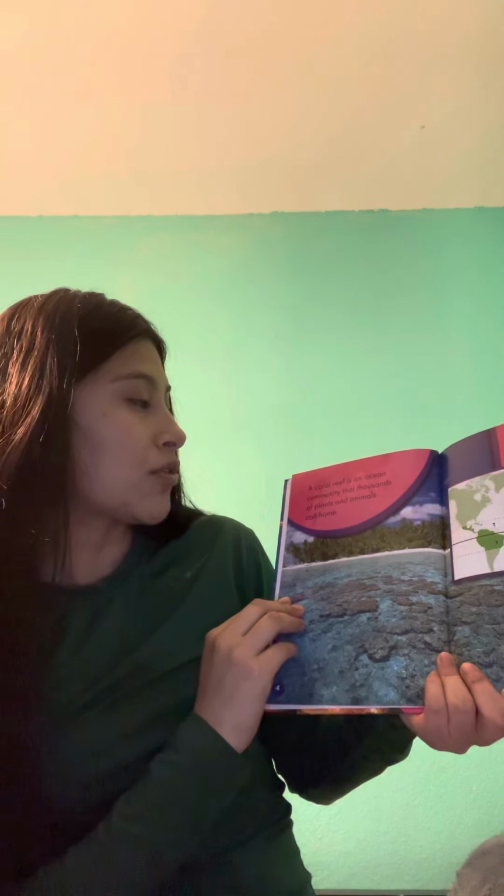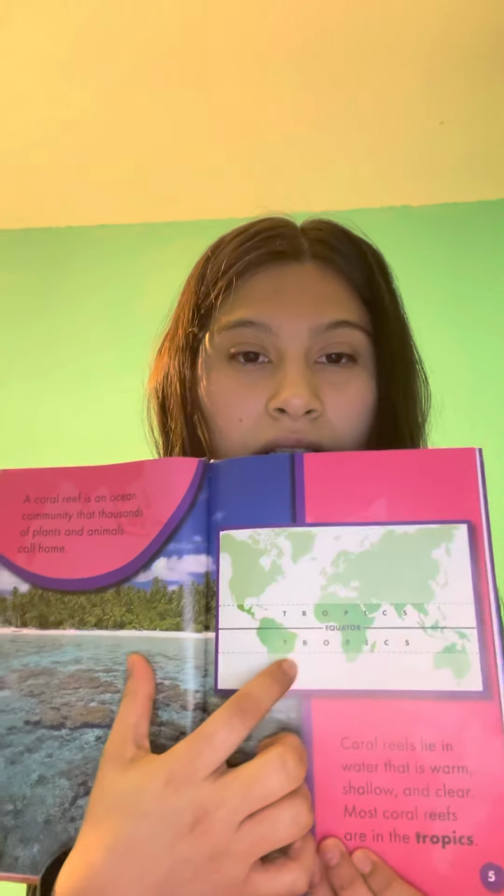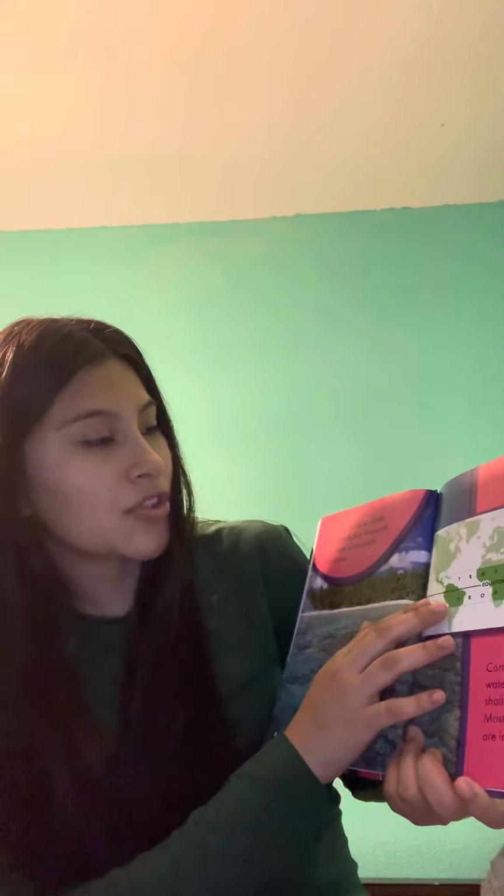A coral reef is an ocean community that thousands of plants and animals call home. And here's an illustration of a coral reef. Coral reefs lie in water that is warm, shallow, and clear. Most coral reefs are in the tropics. As you can see, there are some words that are bolded. So just keep that in mind, which is tropics. Here's a map about the tropics, so it could give you an understanding. This is the equator, the tropics.